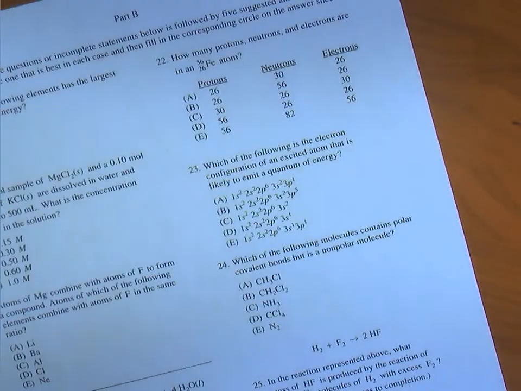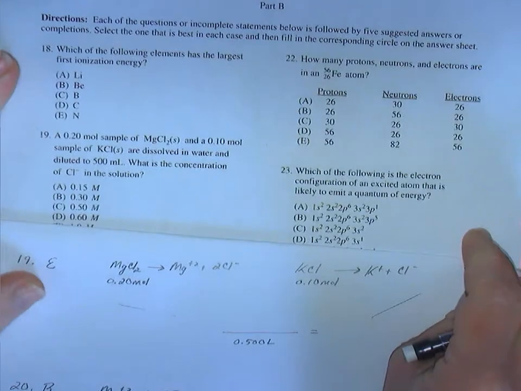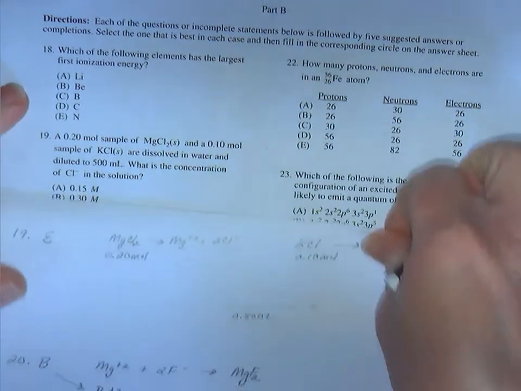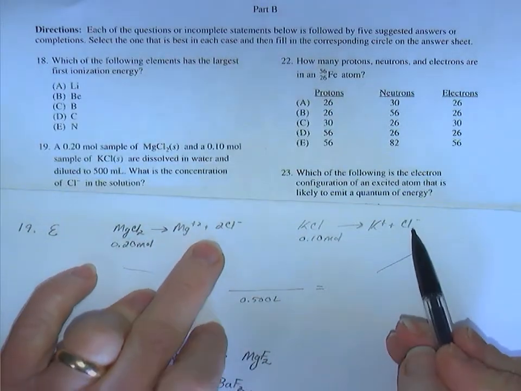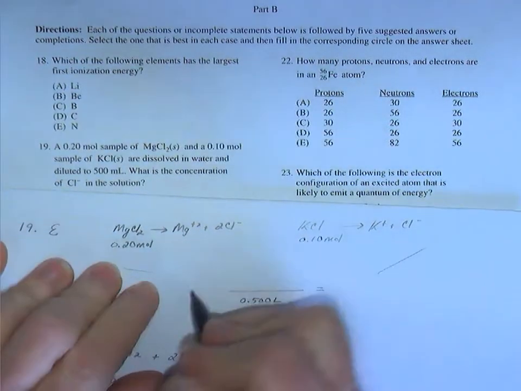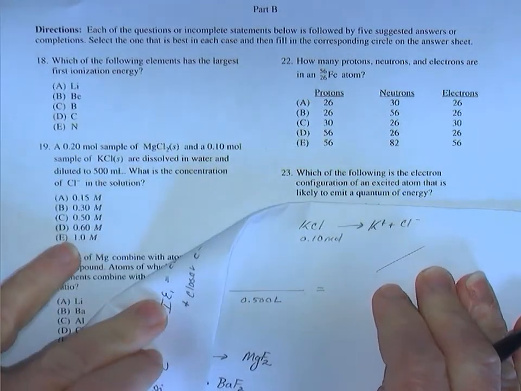So they are asking for us to have a grasp of when we put these guys into solution, what they do, and be able to find the concentration of chloride. All right, and I look at my answers really quickly, and they want molarity.